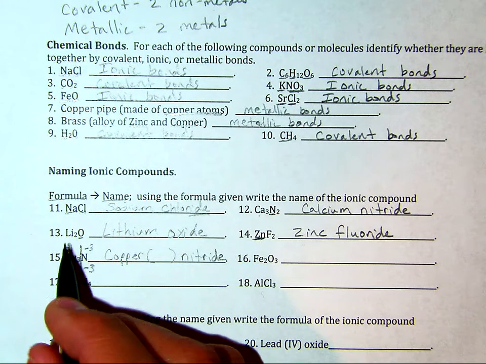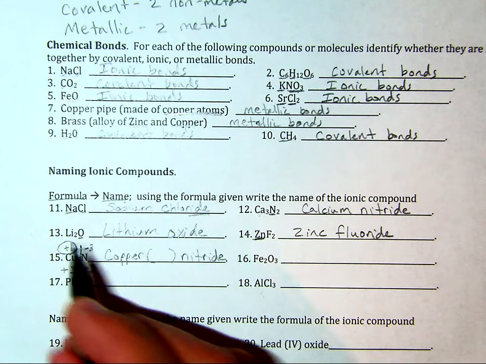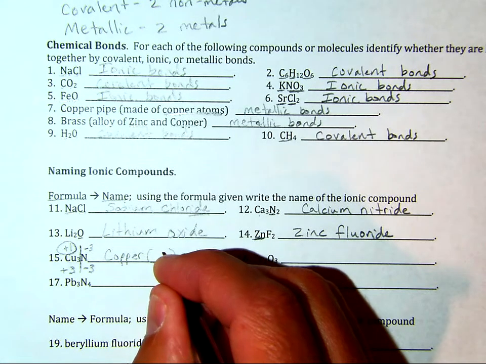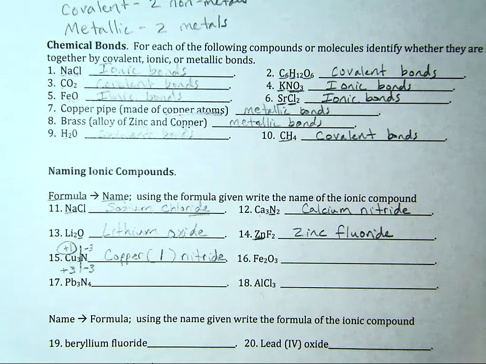So when you name it, you name it after the charge of one of the atoms. So +1. How do we write a 1 in Roman numeral? Well, it's just a line down. So it's copper(I) nitride.